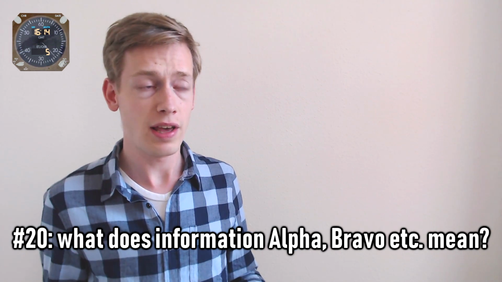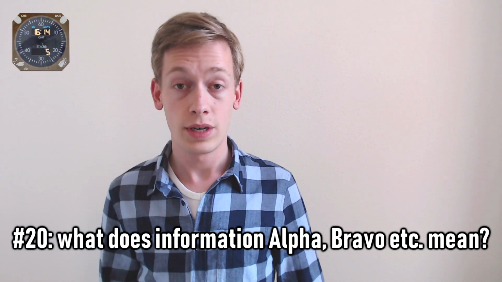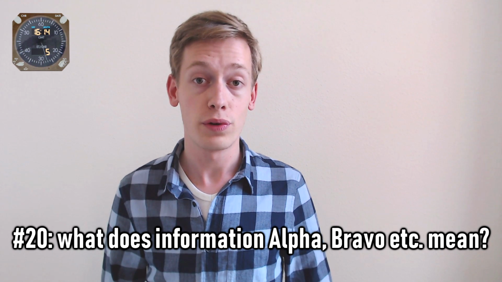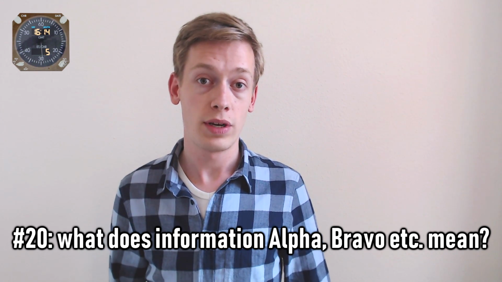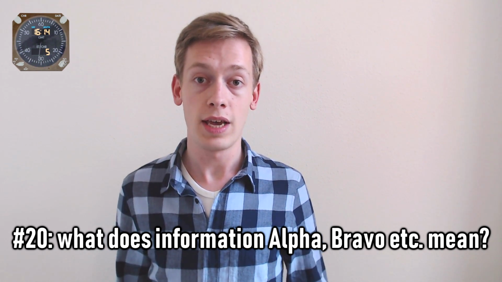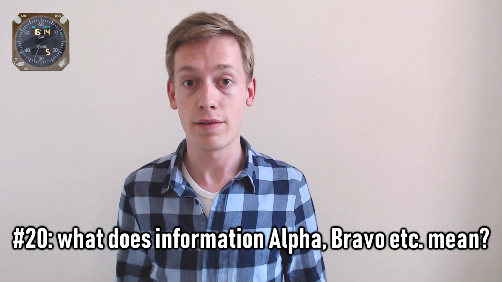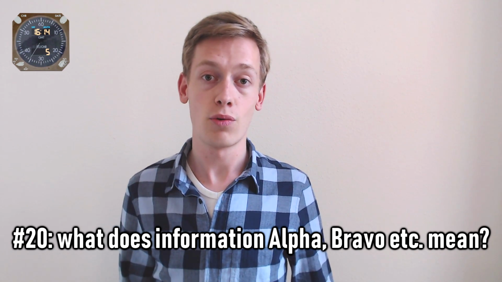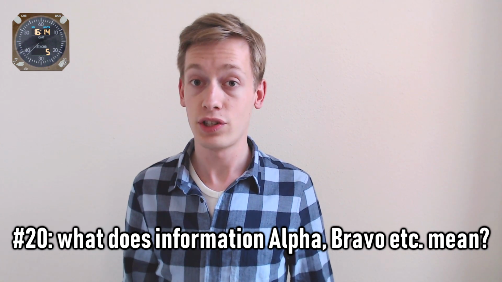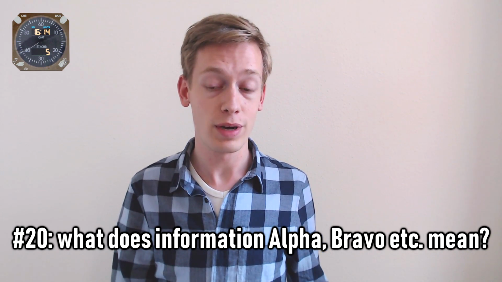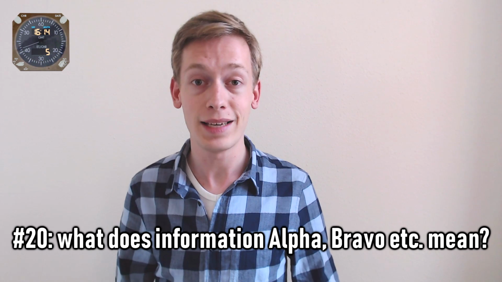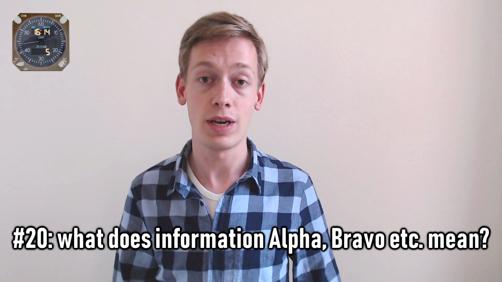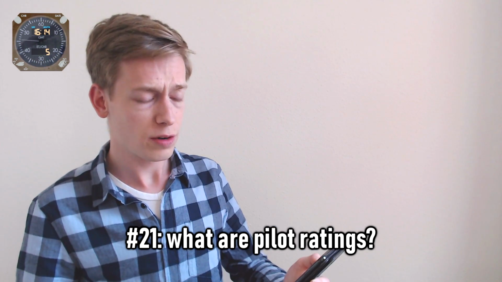What does information Alpha, Bravo, etc. mean? Well, that's simply the identification letter of the current ATIS information. So when there's, for example, a runway change, the information will change from Alpha to Bravo, and that simply makes sure that all pilots are aware that the current information is Bravo, and if you still have the Alpha information, you know that you need to listen to the ATIS again in order to get the latest information about the airport and weather.